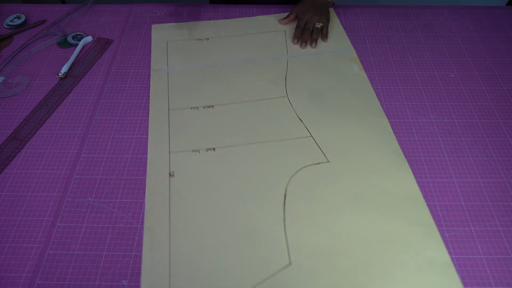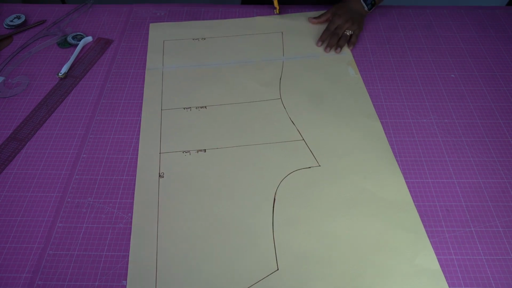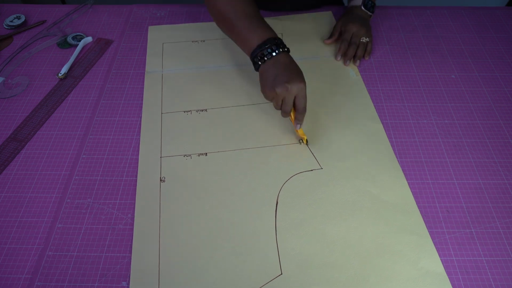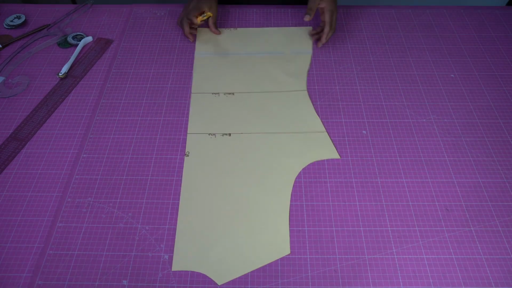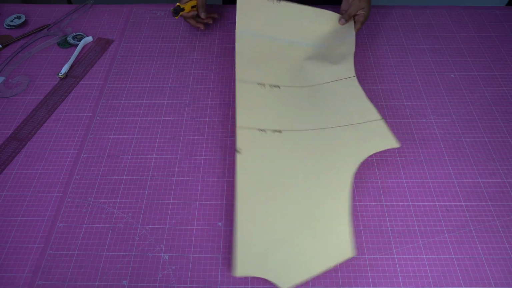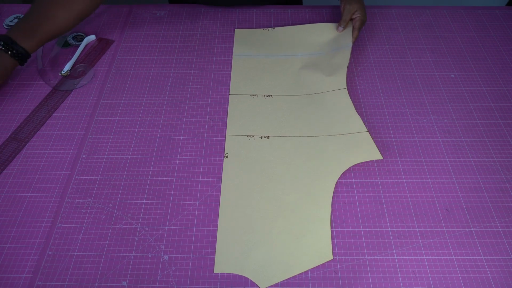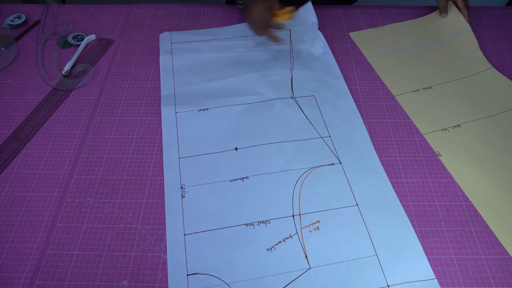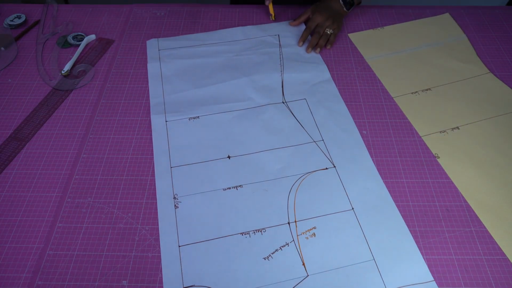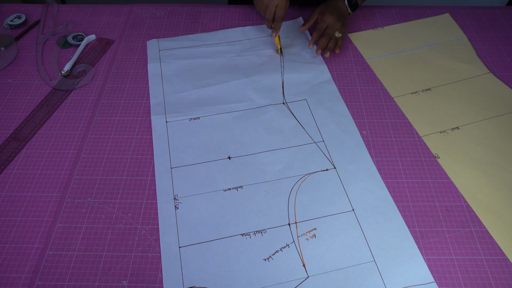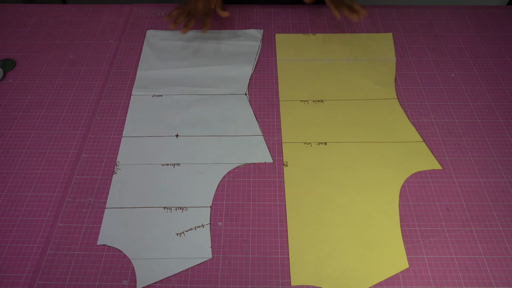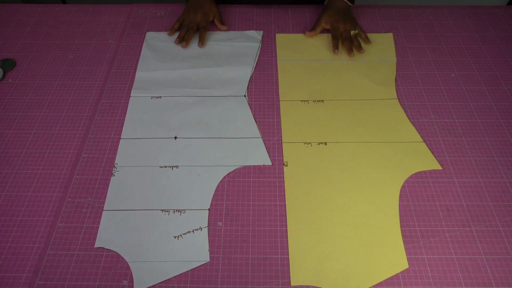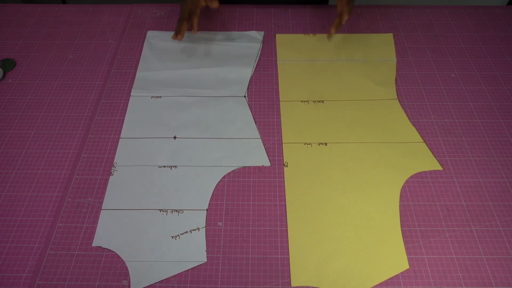Okay, so once you finish tracing it out like this, then you're just going to cut off the excess paper. So this is how you get your block. Very easy and straightforward. And then let me trim out the front part here. Let me show you how the front part is going to look. So now you have your bodice block. You have the front part and the back bodice block.